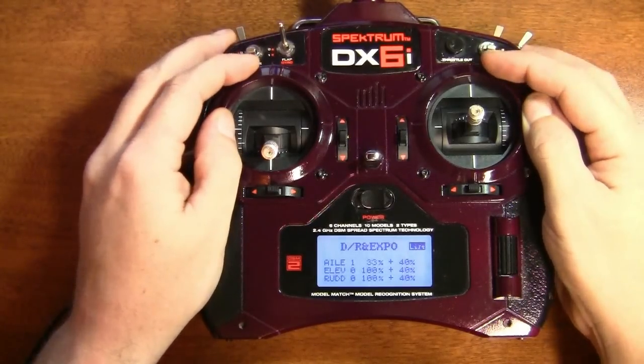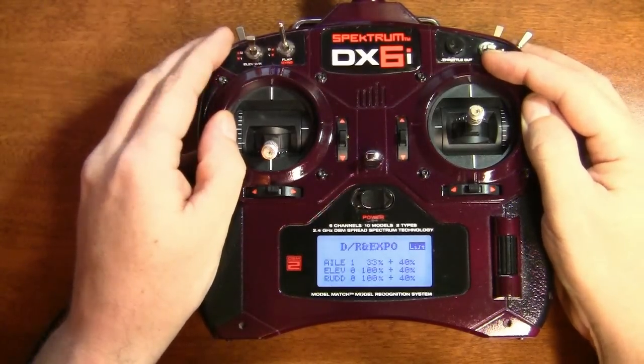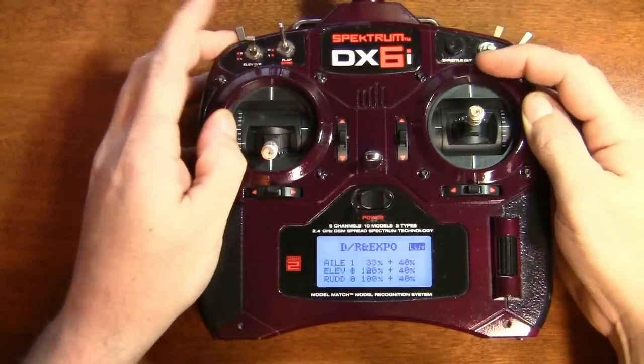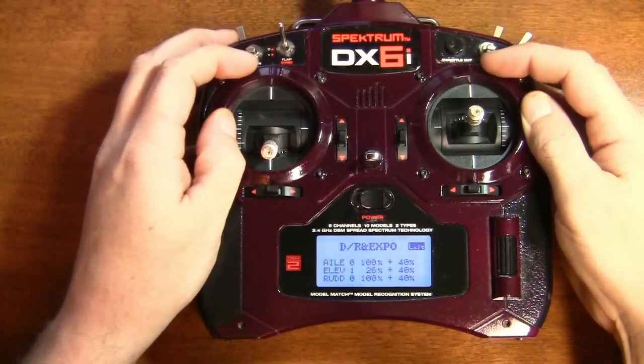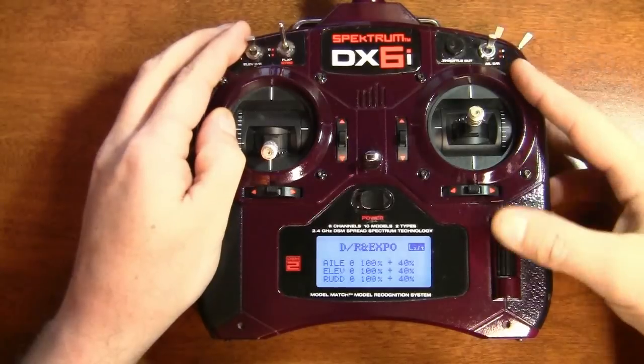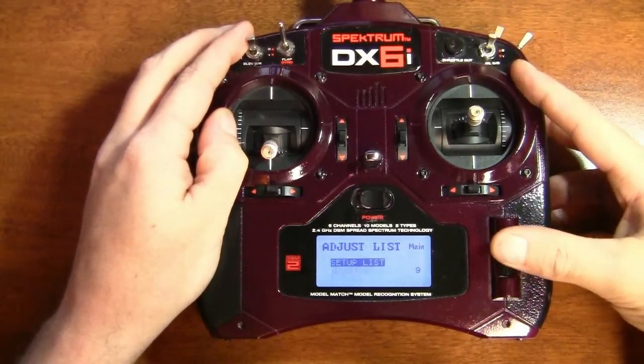There's an easy way to get around this if you're wanting to throw all 3 of them. As you can see, they still work. It's just one of those quirks. See right there, the aileron didn't go. One way to get around this is to do some mixing.